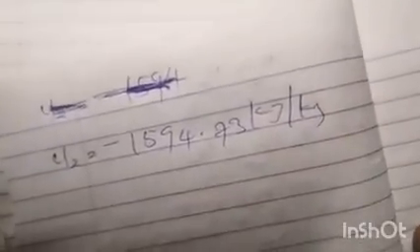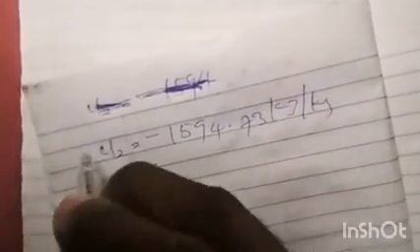So the change is minus 1594.73 kilojoules per kilogram.